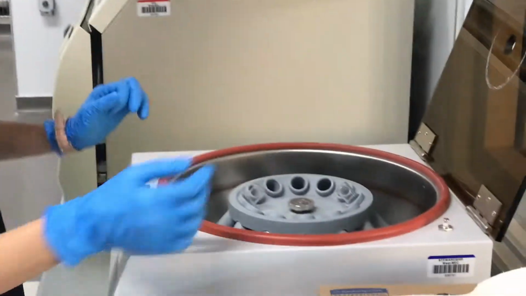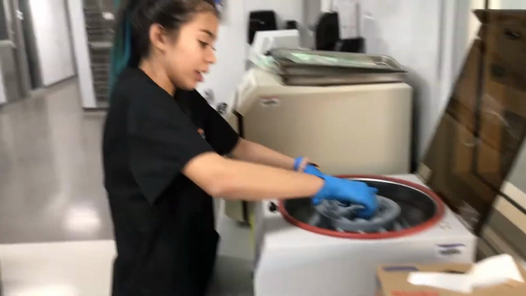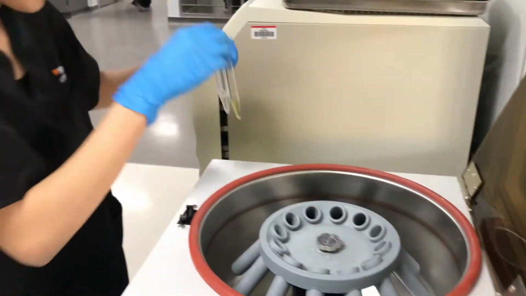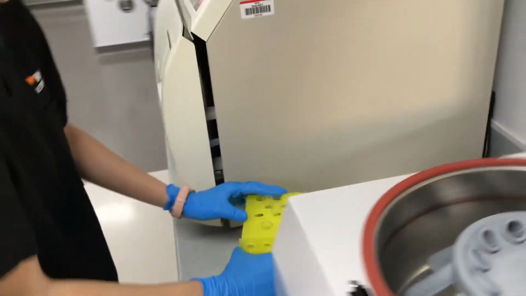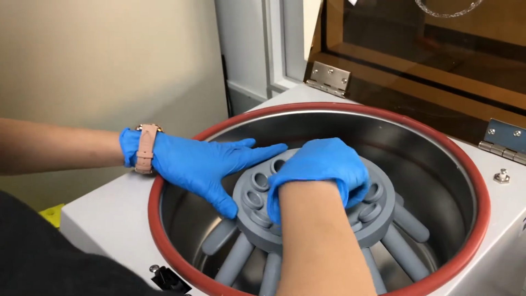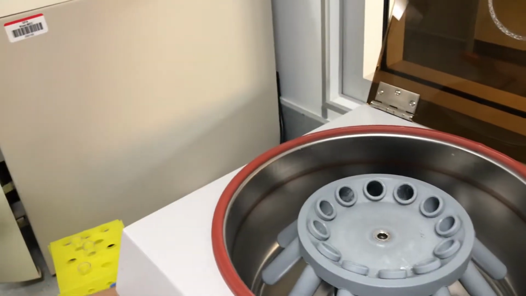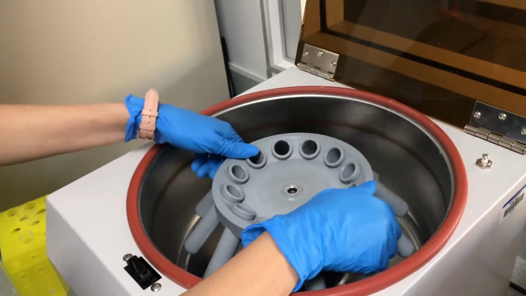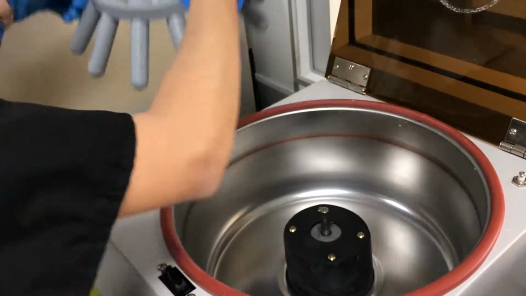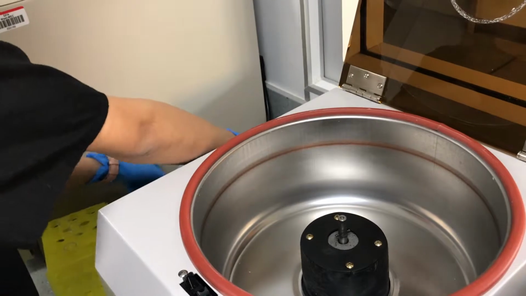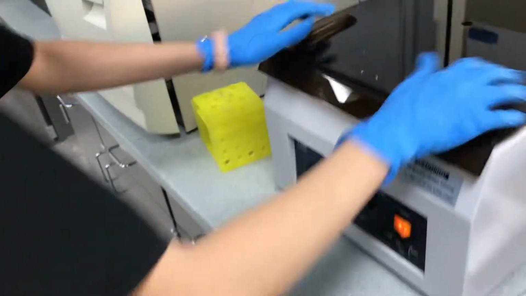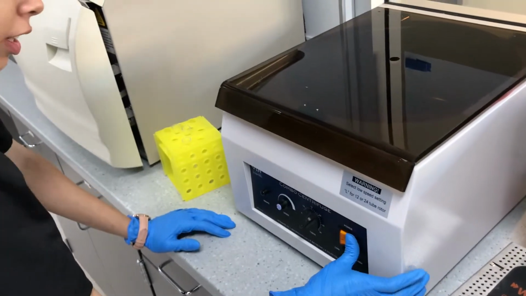Okay, so after the 10 minutes are done, I will take my conical tubes out and put them onto my test tube rack, and I will take this off and remove this and close this back up, and I'm going to turn this off.